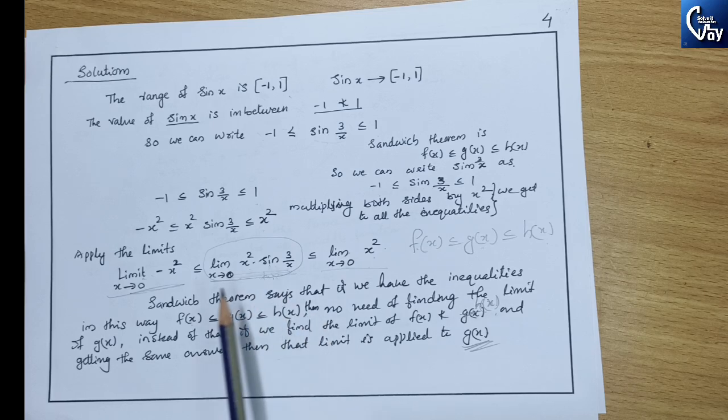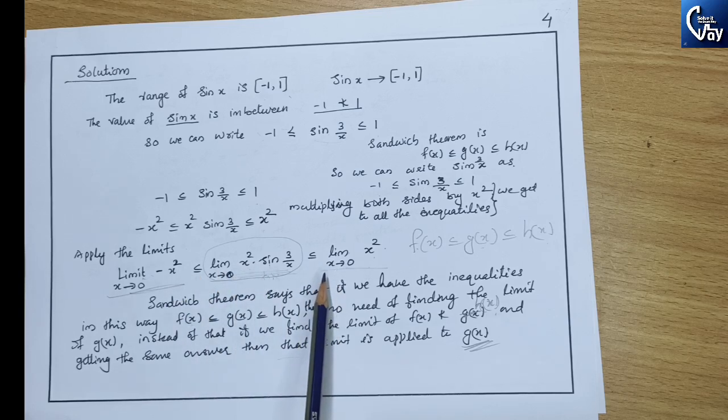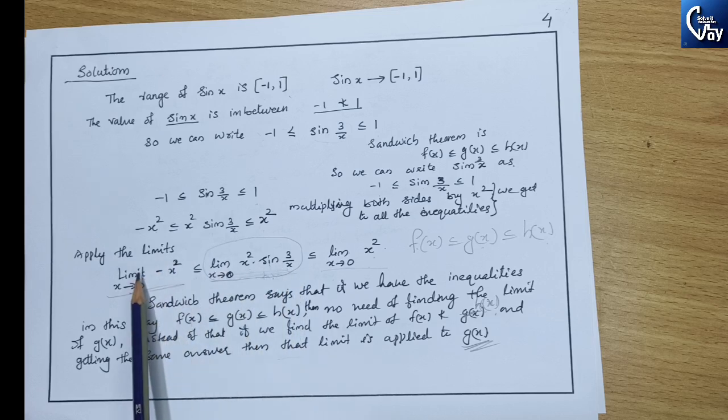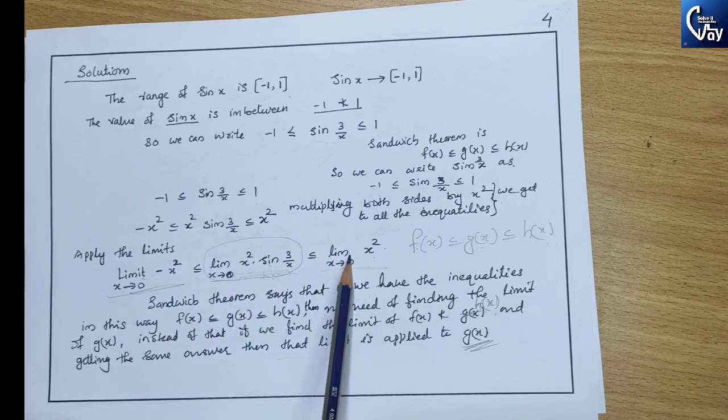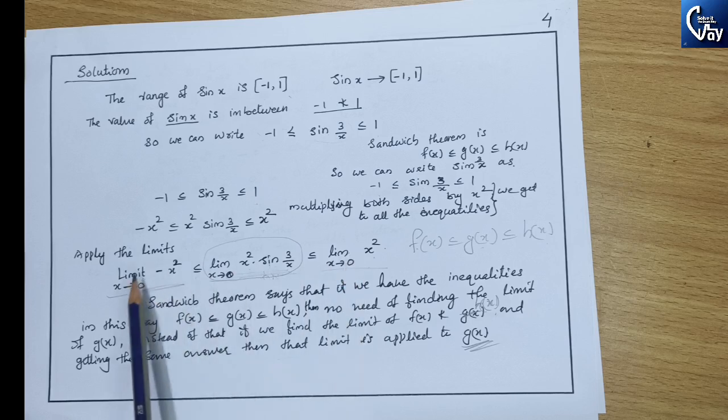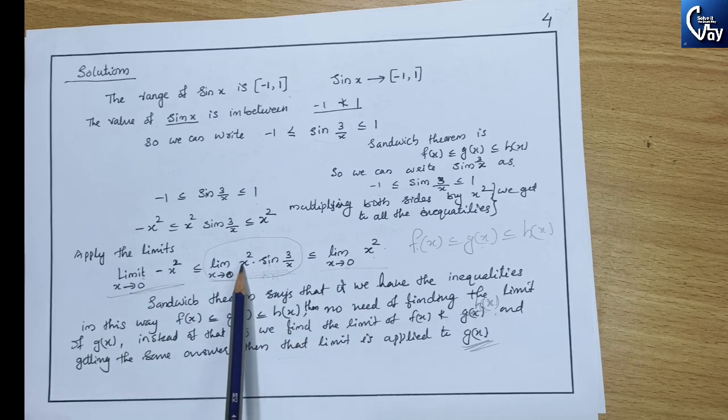The sandwich theorem says that if we have the inequalities in this way, f of x less than or equal to g of x less than or equal to h of x, then there is no need of finding the limit of g of x. Here, what is that? Limit x tends to 0 of x square into sin 3 by x. Instead of that, if we find the limits of f of x and h of x and get the same answer, then that value for the limit applies to the middle function. What is that middle function? g of x. Is it clear? The limits of f of x and h of x are equal, then that value is applied to g of x also. Is it clear?